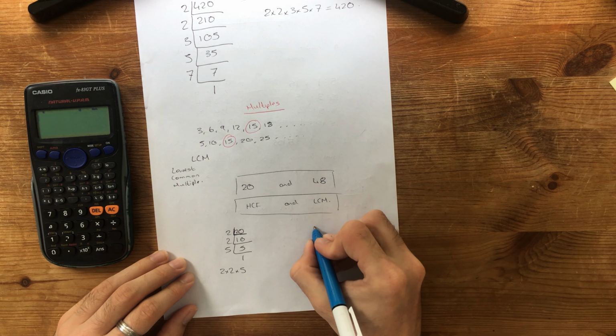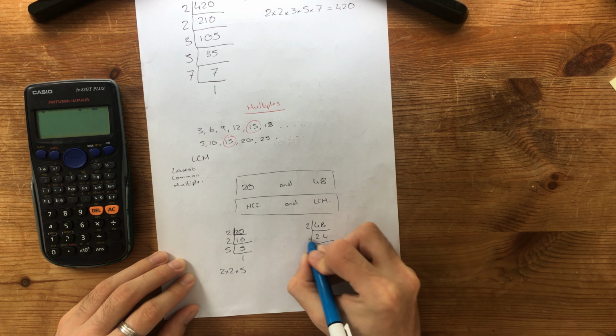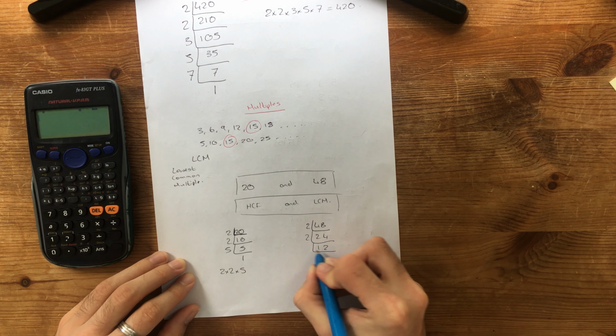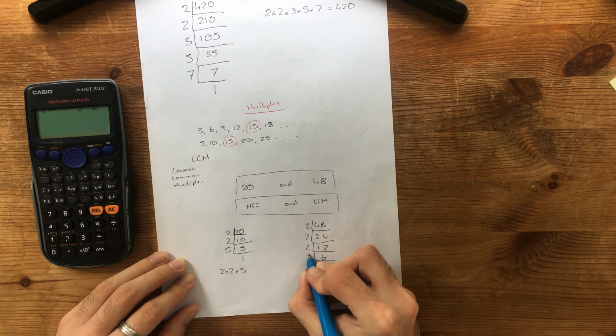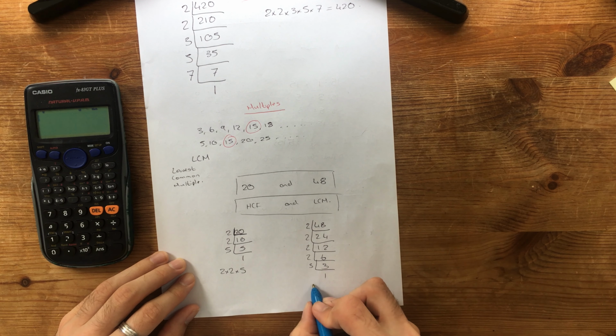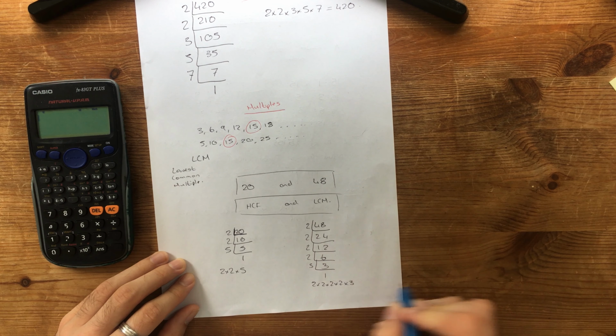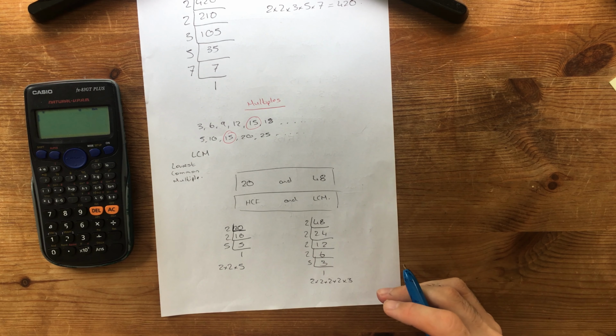And over here we have 48, so 2 will go in and we get 24. 2 will go in, we get 12. 2 will go in, we get 6. 2 will go in, we get 3. And 3 will go in and we get 1. So this will be 2 times 2 times 2 times 2 times 3. Okay, so that's pretty straightforward.